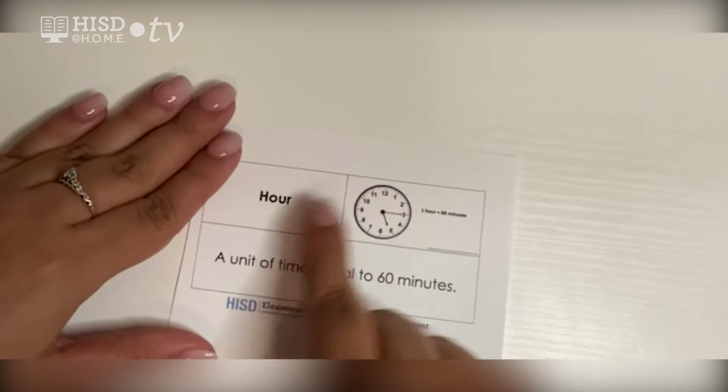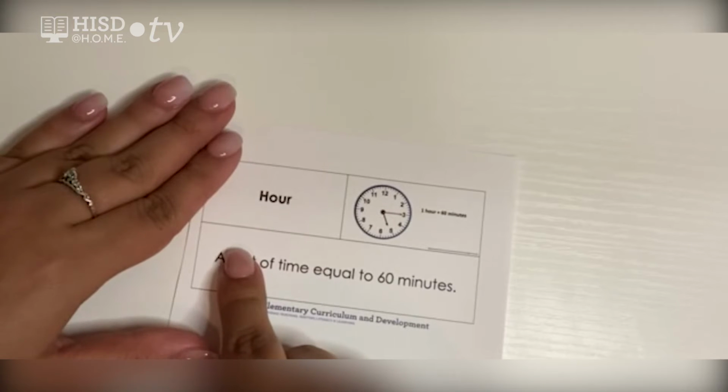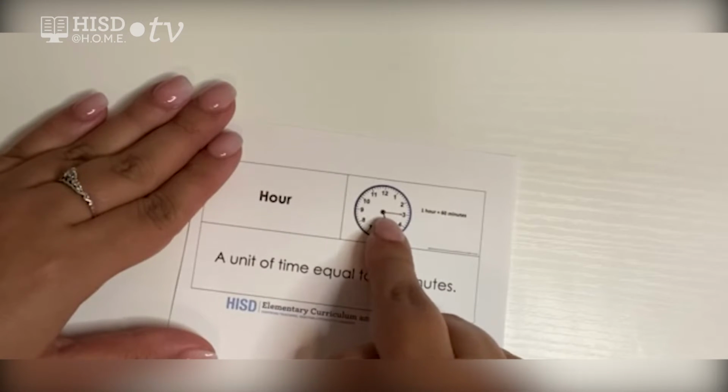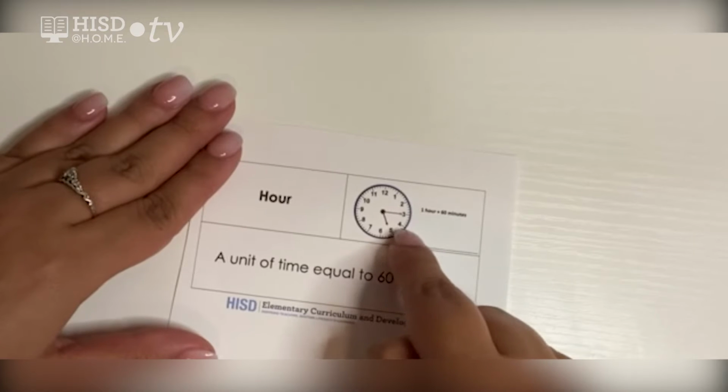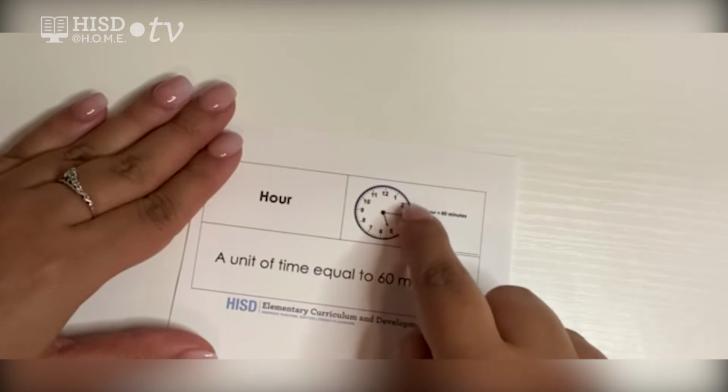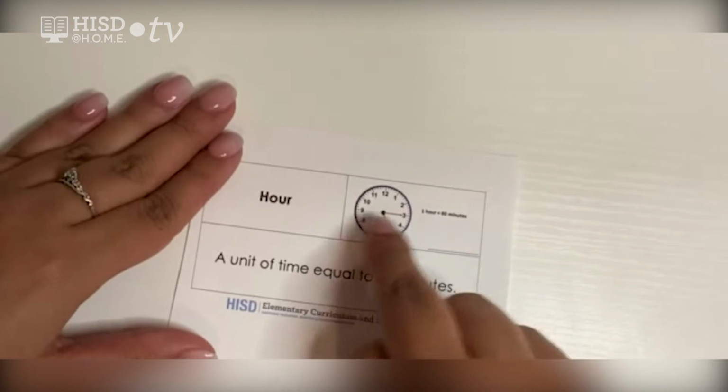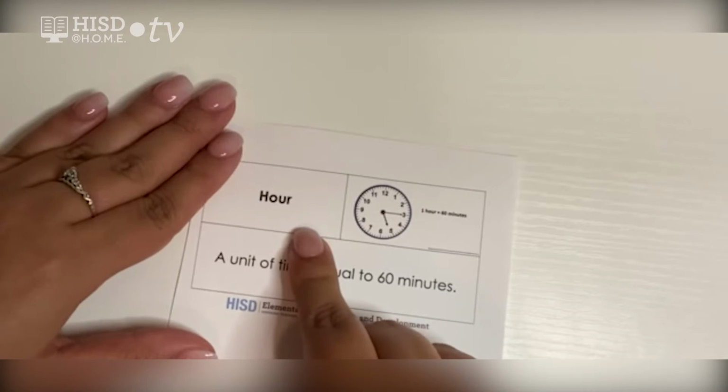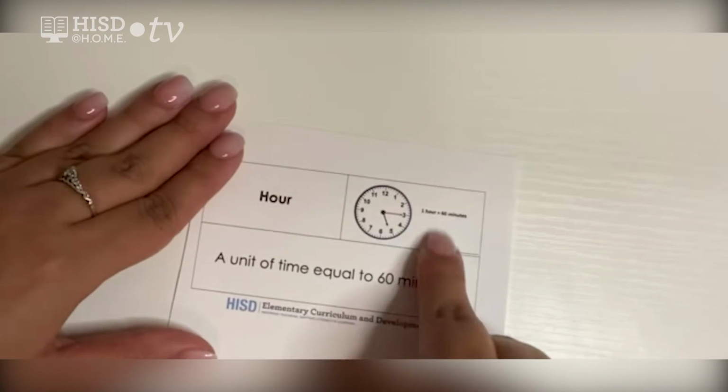So 1 hour, I'm sure you guys have seen hours on the clock, right? So look at this clock here. Each big number that you see here in black, so 1, 2, 3, 4, those represent hours of the day. And remember, guys, there's 24 hours in one day, so this is an hour.